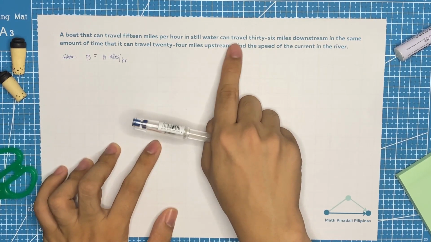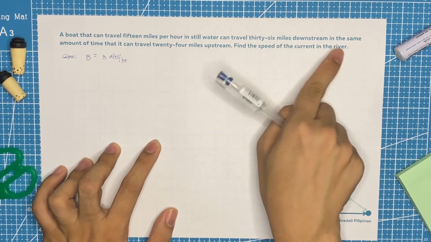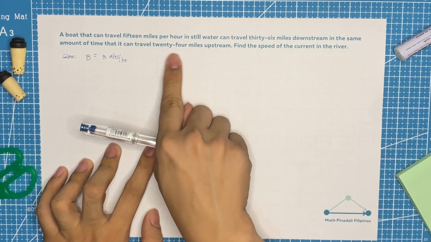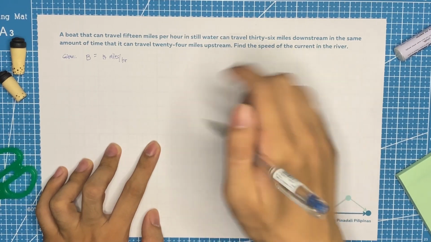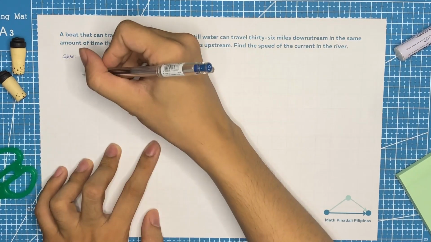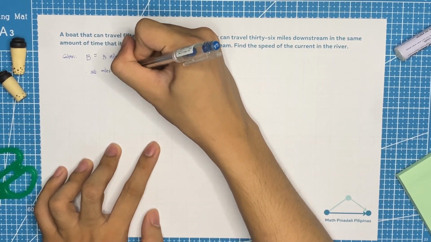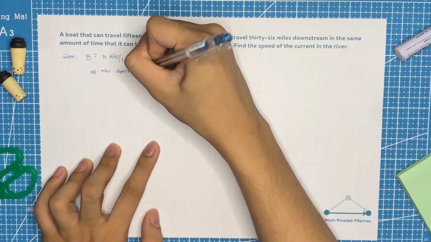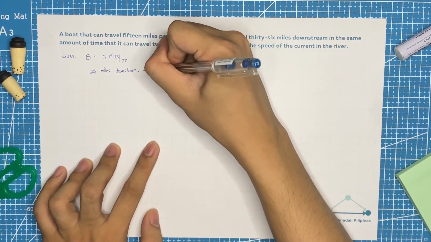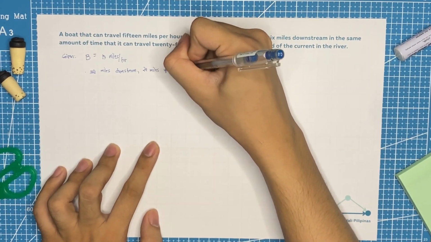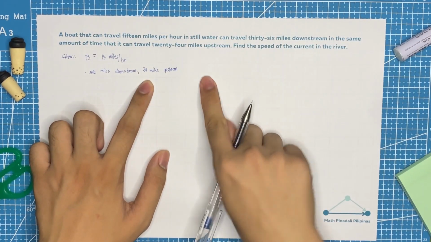Another given is that it can travel 36 miles downstream in the same amount of time that it can travel 24 miles upstream. Find the speed of the current in the river. So, sulat lang natin dito, 36 miles downstream. Then 24 miles upstream. Yan. Same time, at the same amount of time.